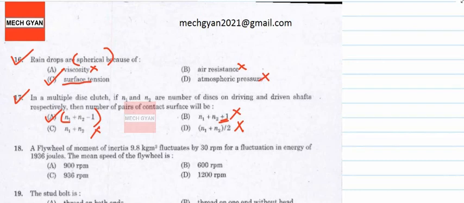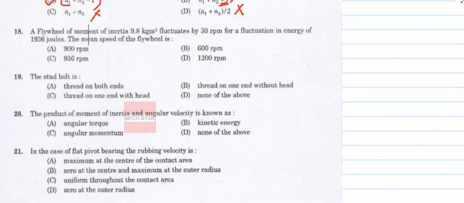Question number 18. A flywheel of moment of inertia 9.8 kg meter square fluctuates by 30 rpm for a fluctuation in energy of 1936 joules. Moment of inertia I is given, and delta E, the fluctuation of energy, is also given. The mean speed of the flywheel is.